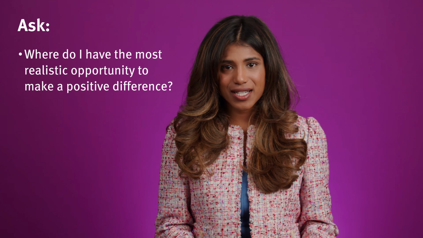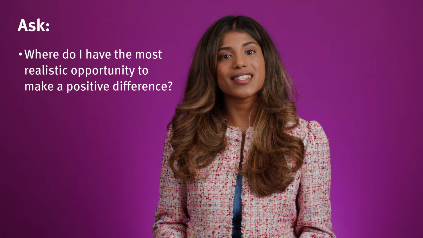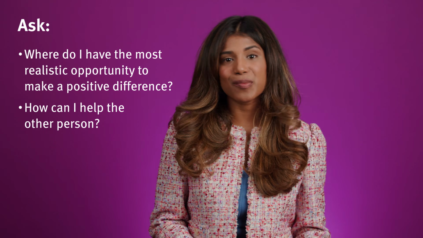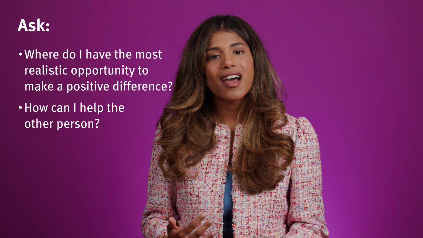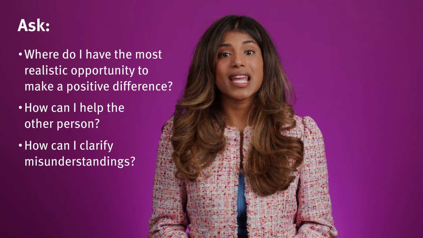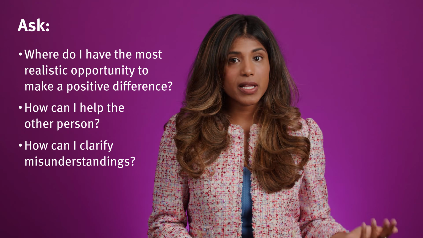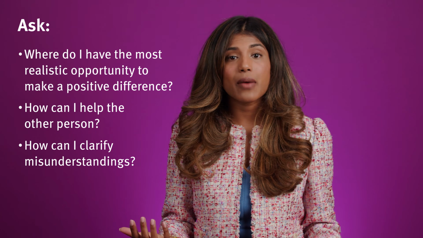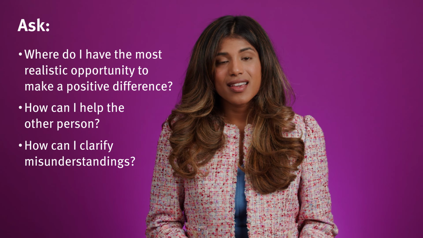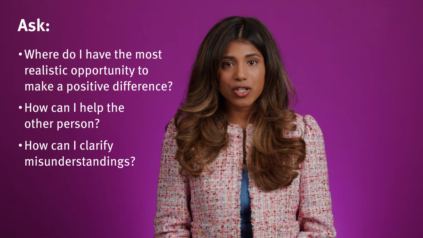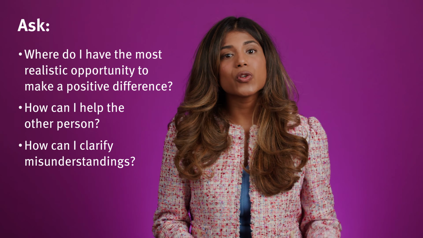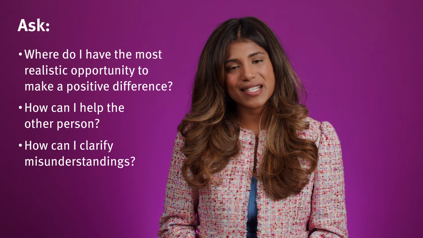Now in step 3, you can focus energy where you can influence. So ask, where do I have the most realistic opportunity to make a positive difference? How can I help the other person and make them look good? How can I clarify misunderstandings, maybe around responsibilities or the evidence that we have for a design problem? Think about what tangible actions you can take and do those things in your area of influence.